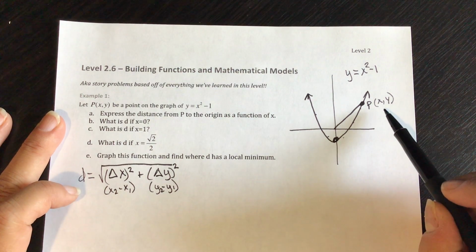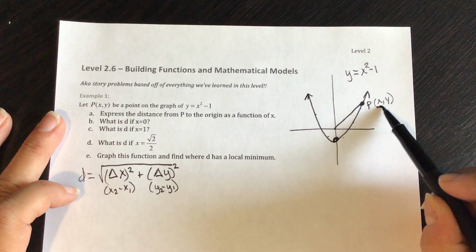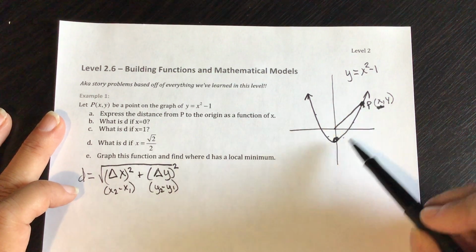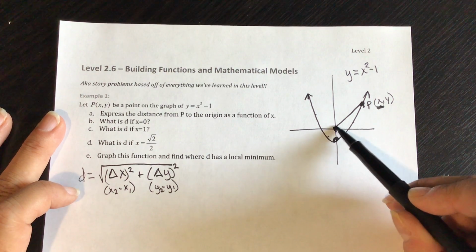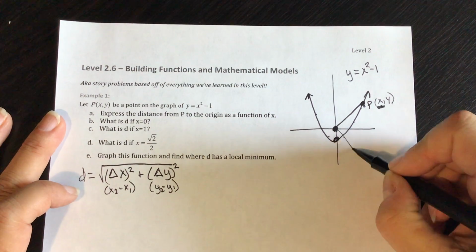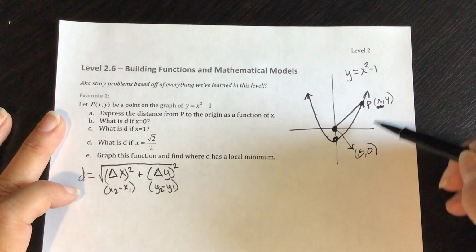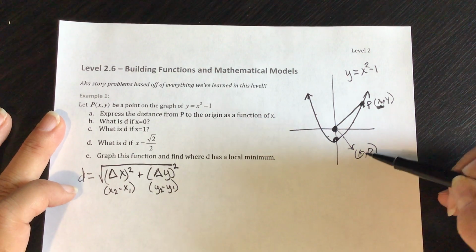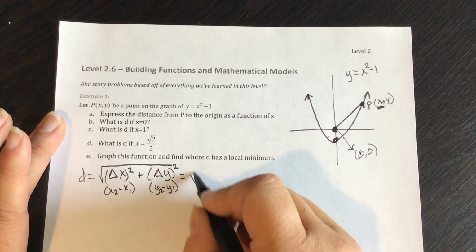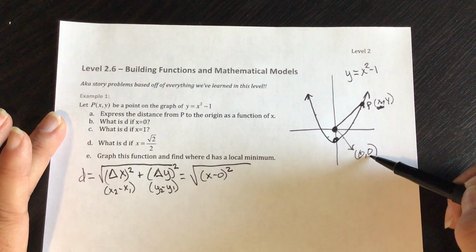So if one of my x values is x, because I don't know where that is on the parabola, and the other x coordinate comes from the origin, which is 0, 0. If I look at the change of these x values, I have x minus 0 squared and y minus 0 squared.